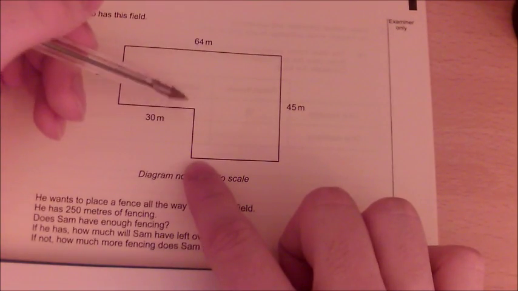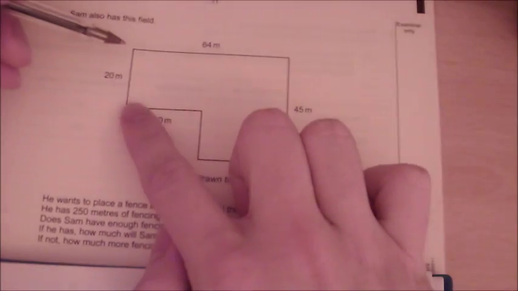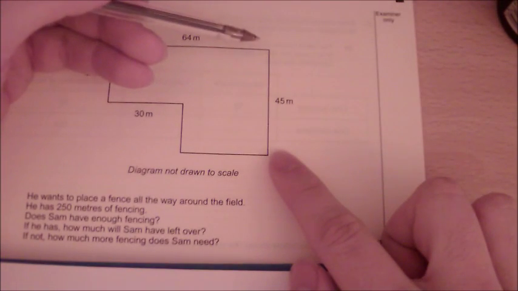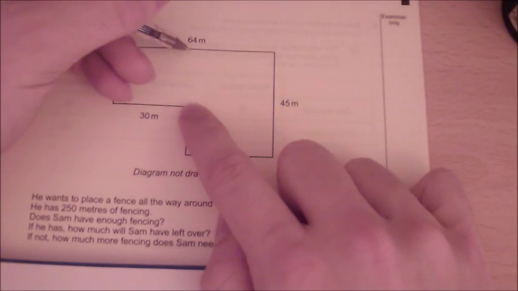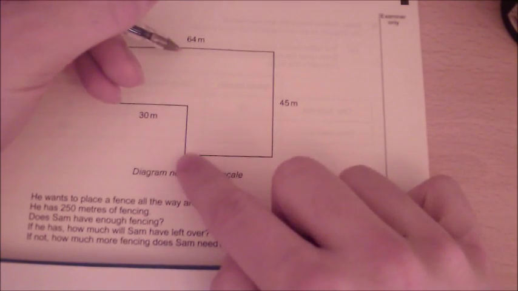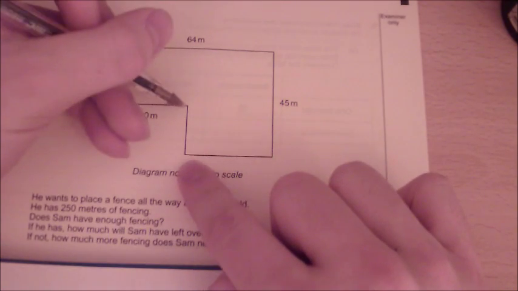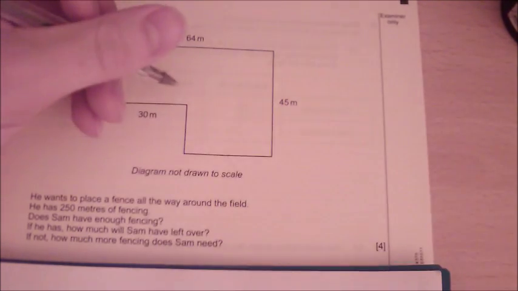We haven't got a measurement here, but it's still a part of the field, so we have to work that out. If you notice, from here to here is 20 meters, and here to here is 45 meters. So this bit here is what's left over, because from here to here would be 20, and from here down to the bottom would be 45. So this bit here is 25 meters. We've got to add that on as well.